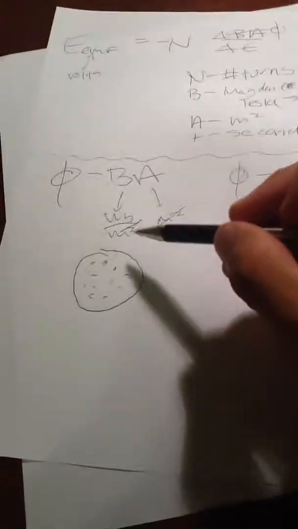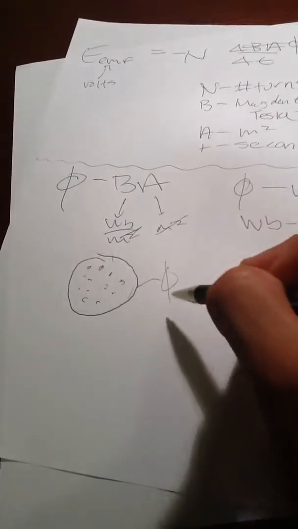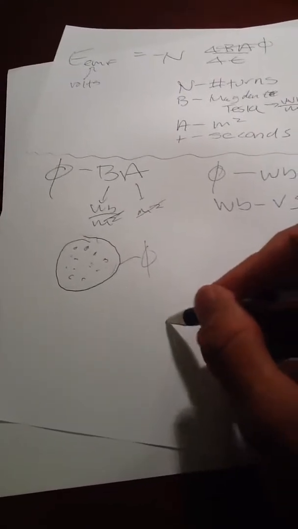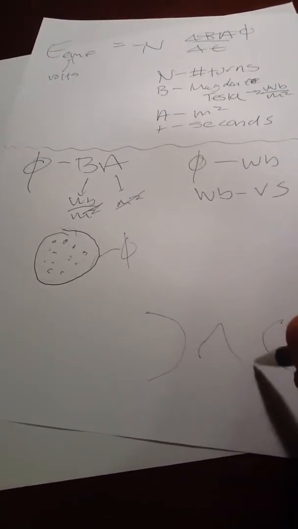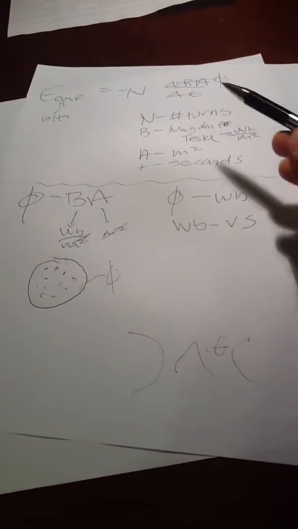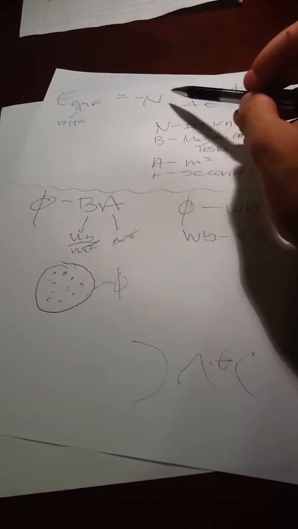Draw it out. So this circle represents the area, and all these little dots are the B's, or the magnetic flux densities. And so this little circle right here is what you see as a magnetic flux. And you'll see that in the generator or the motor when you have the magnets and armature. So you'll see the area. And it depends all on time and the number of turns.